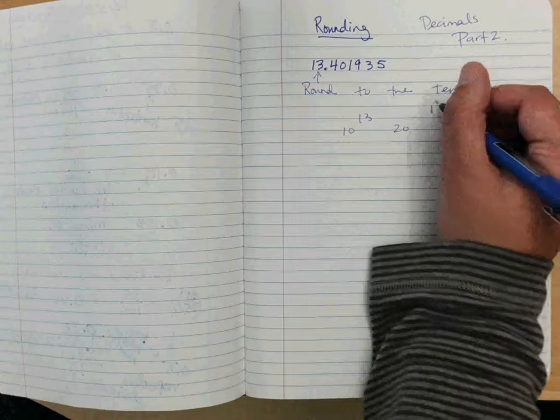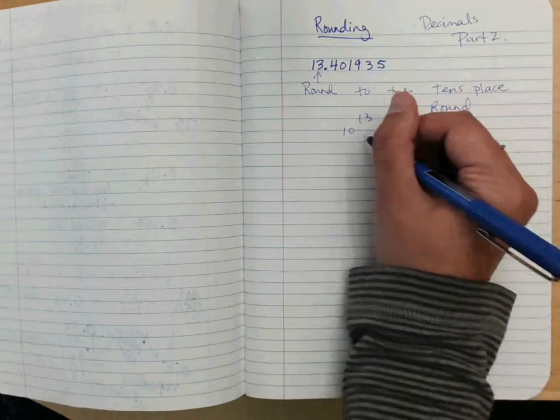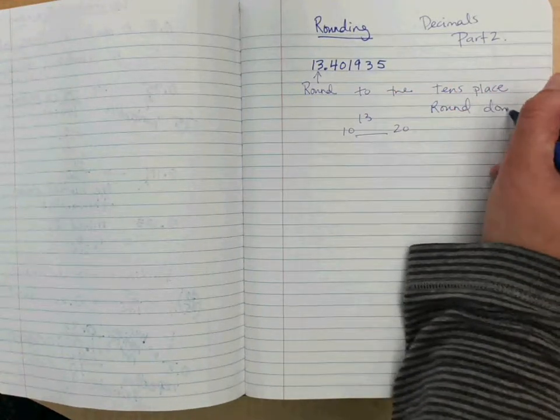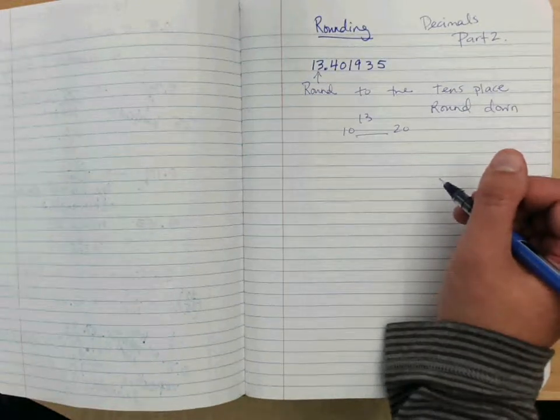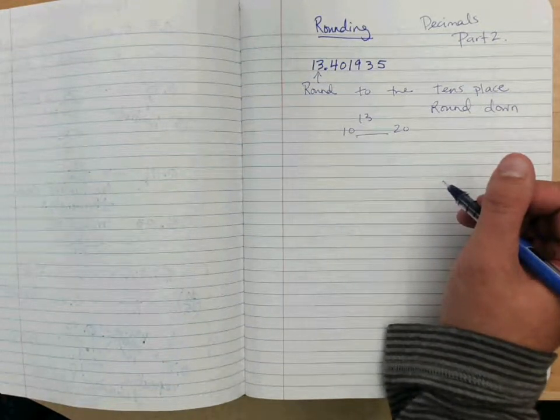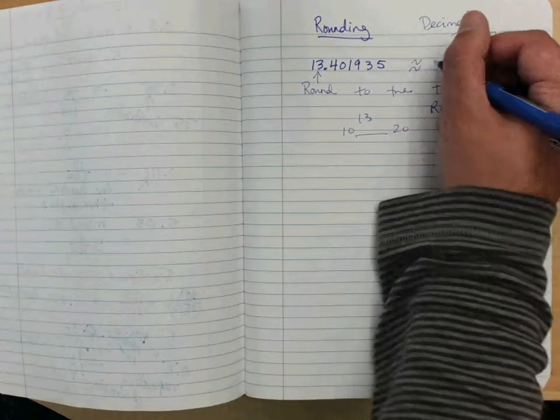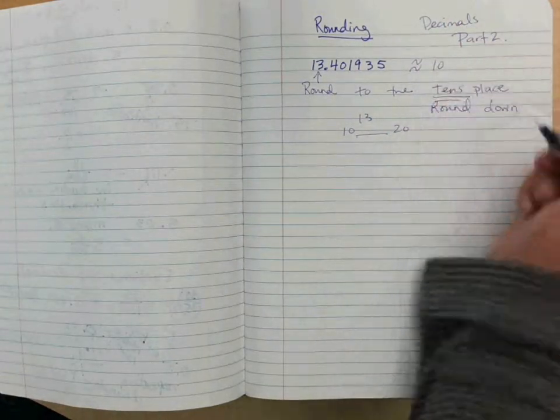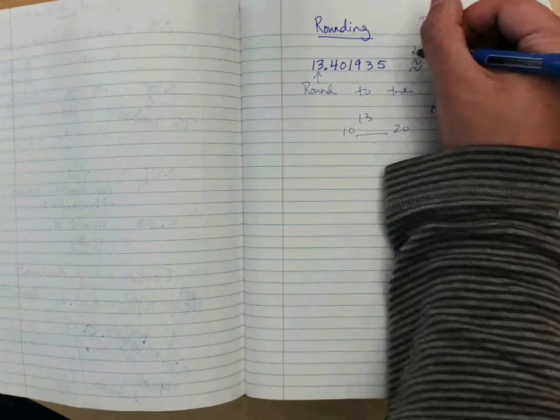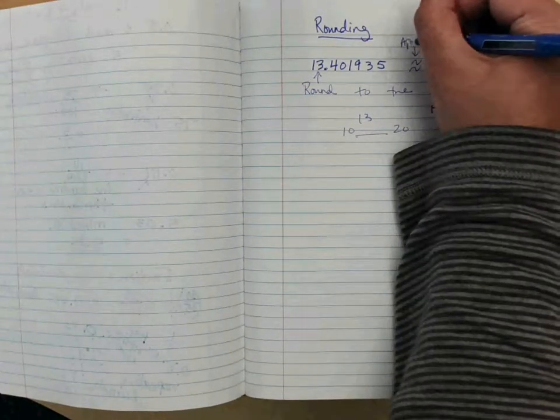When it's 5 or above, we round up. When it's 4 or below, we round down. So we would say this is approximately 10 if we round it to the tens place. And this curly wavy equal sign means approximate.